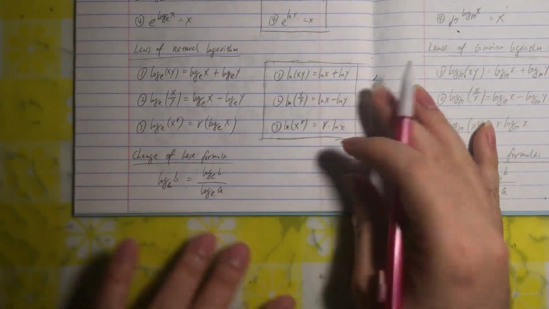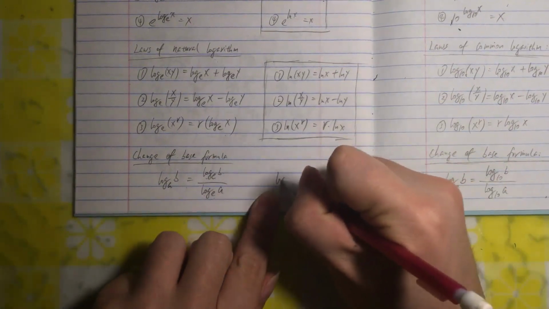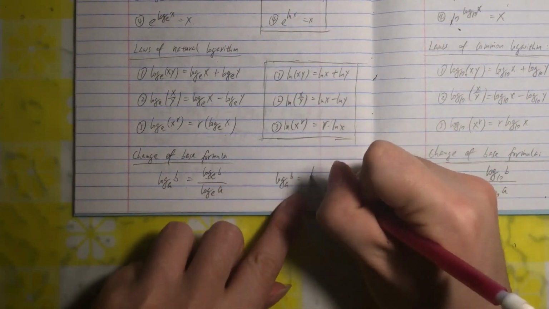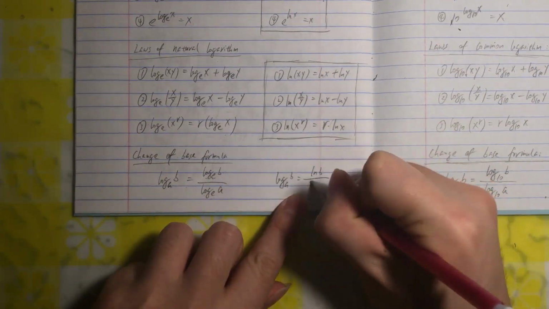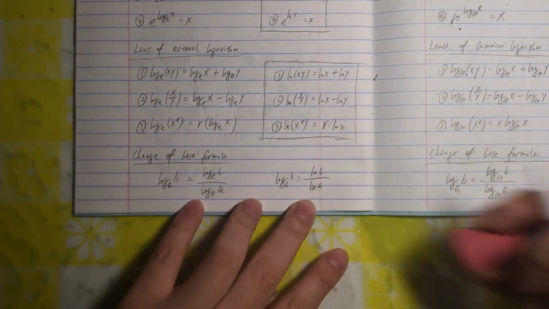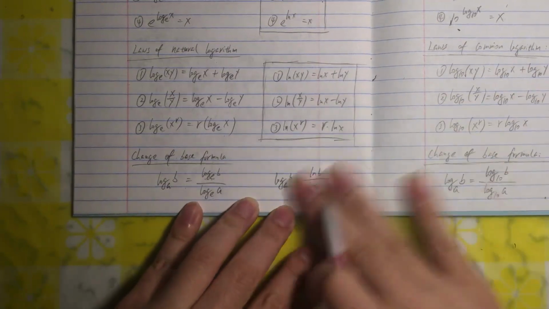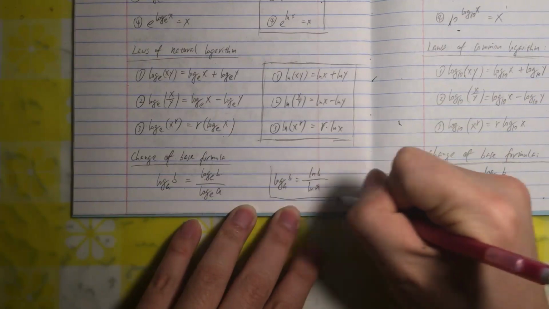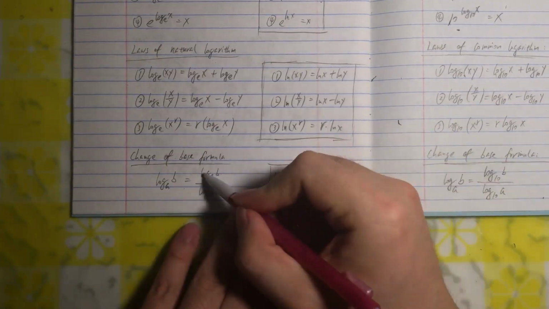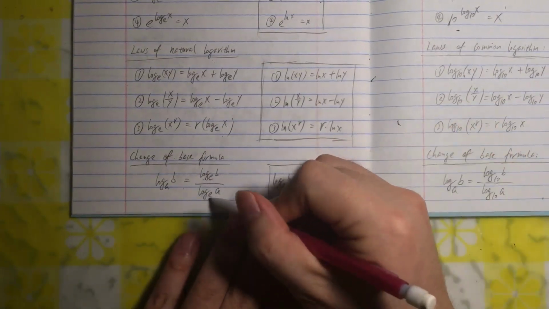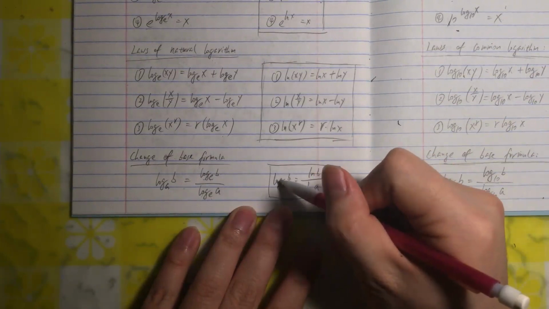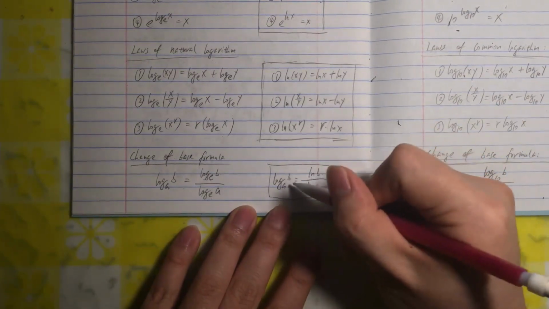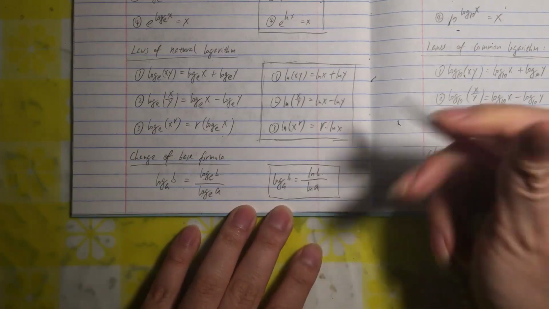And from the change of base formula, log base a of b can be written as ln of b over ln of a, since log base e is ln. So log base a of b is equal to ln of b over ln of a.